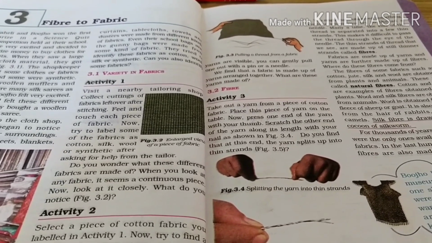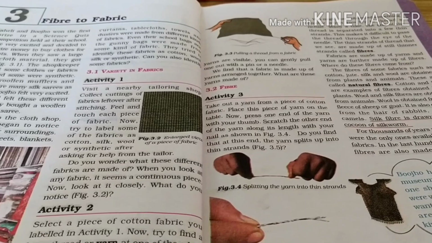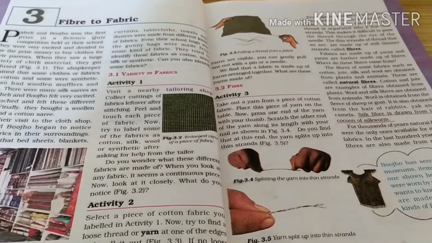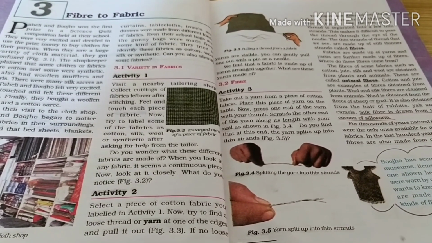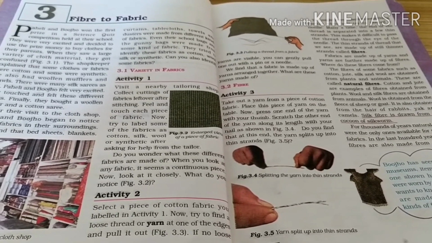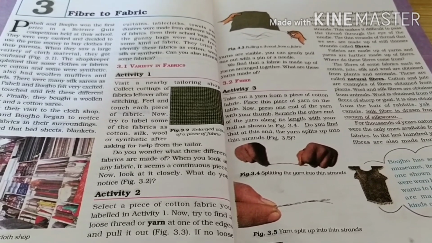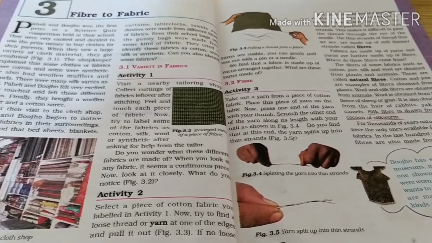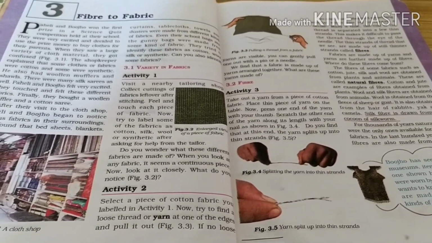Before it, people were wrapping the bark of trees or skins of animals in order to protect themselves. Then they started growing crops, and started to obtain fiber from natural resources. Then they started to weave it into fabric, and they were wrapping the fabric around their body.